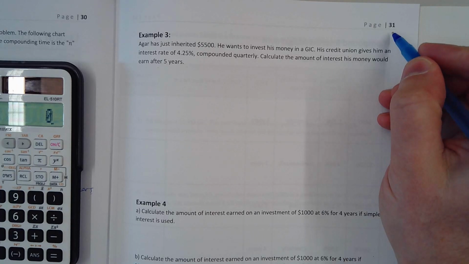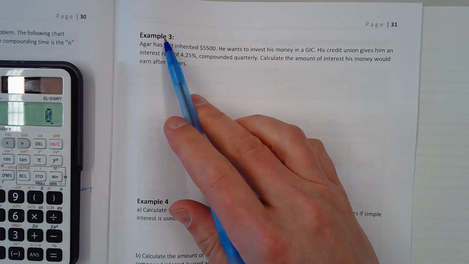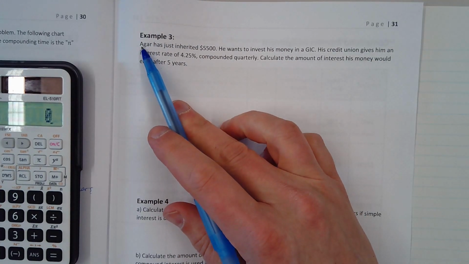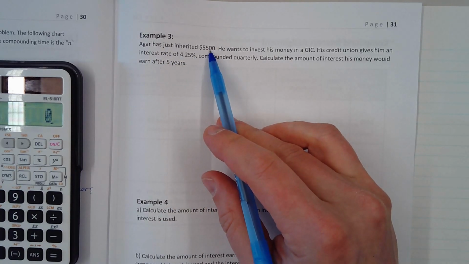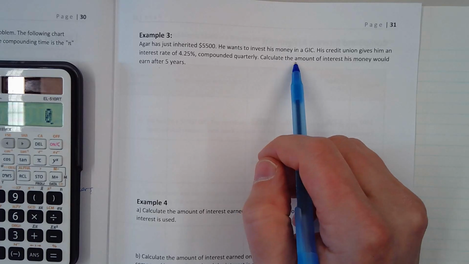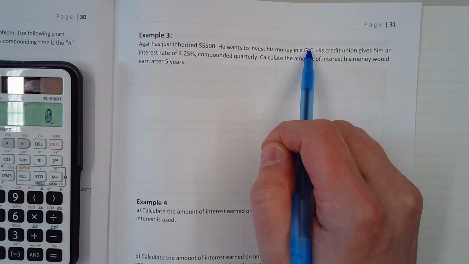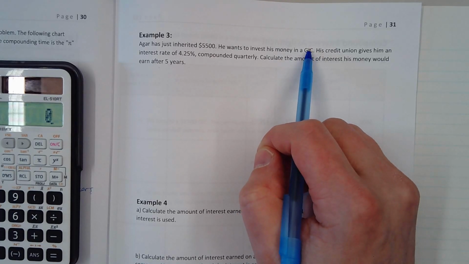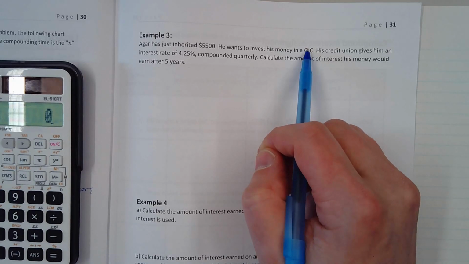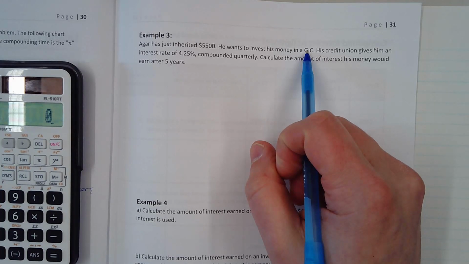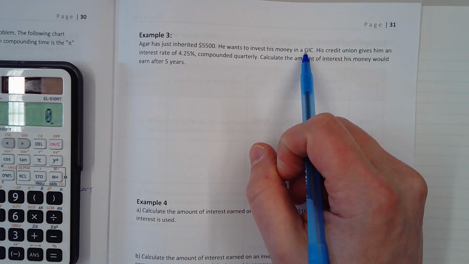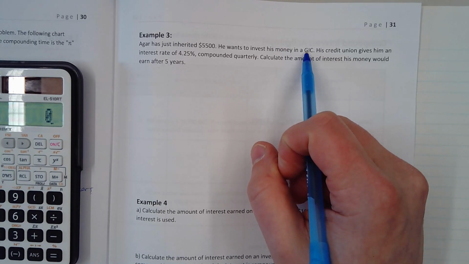Stranger things have happened. Page 31. Example 3. Agar has just inherited $5,500. He wants to invest it in a GIC. GIC is just a type of investment. You'll see banks will have a thing, GICs. It's called a guaranteed investment certificate. It just means that it's protected by the government. So you'll get the money back no matter what.